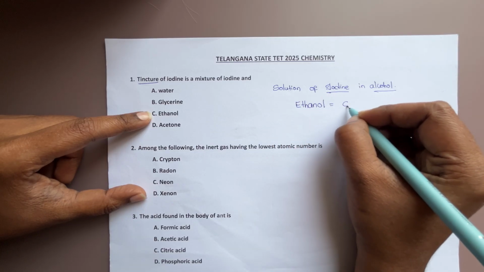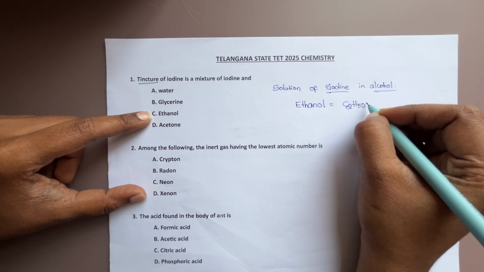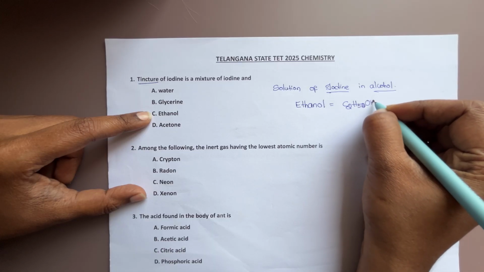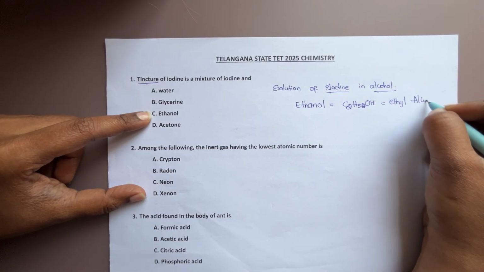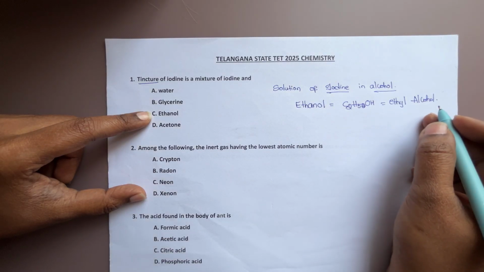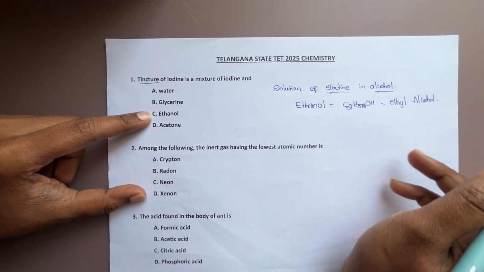Ethanol is nothing but C2H5OH. This is also called ethyl alcohol. Ethyl alcohol, ethanol, the names are the same.